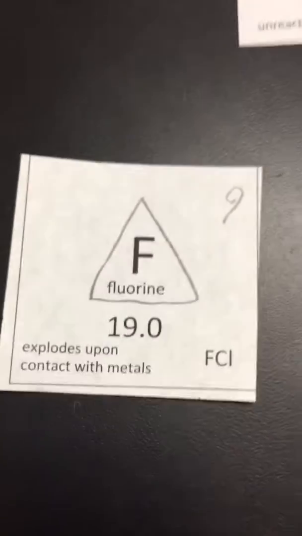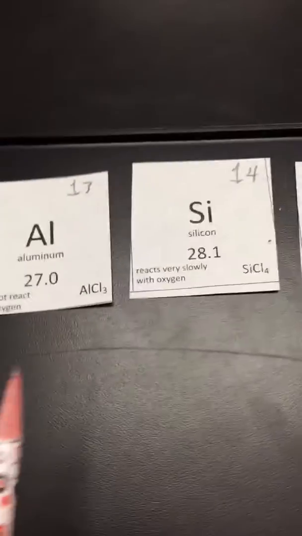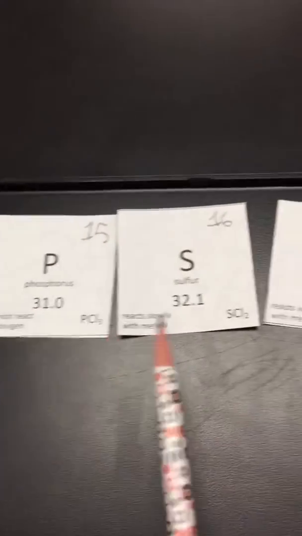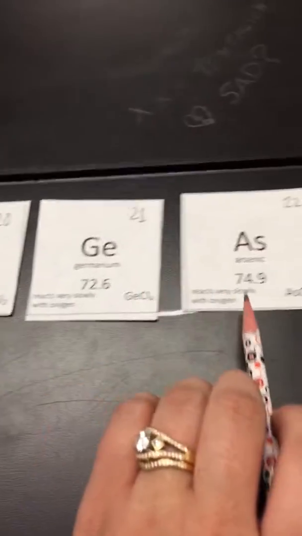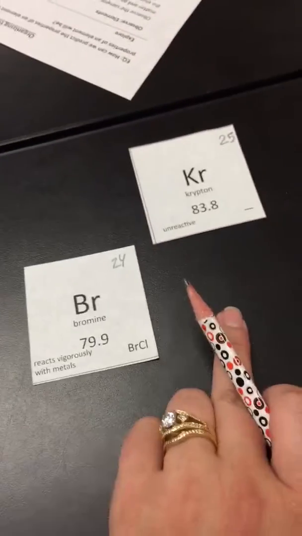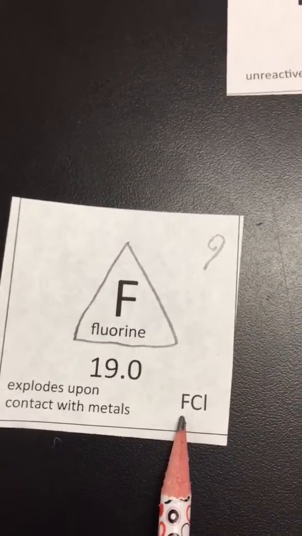The next one I asked you to do was fluorine. I asked you to put a triangle around fluorine. Here, he explodes on contact with metals. So we're looking for things that have reactions with metals. Oxygen reacts slowly with metals, reacts violently with metals. Water, oxygen, reacts slowly with metals, reacts vigorously with metals, unreactive. Okay, so again, I'm going to look at that second property. This was a 1-to-1 ratio of fluorine to chlorine.